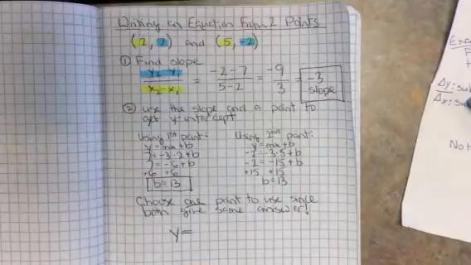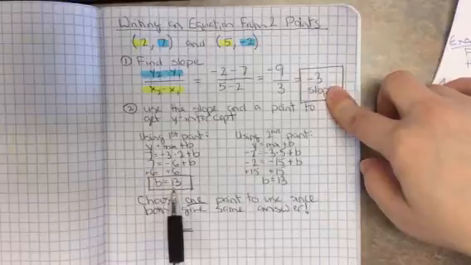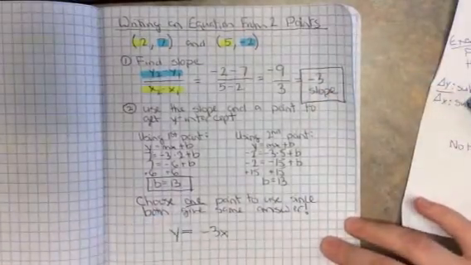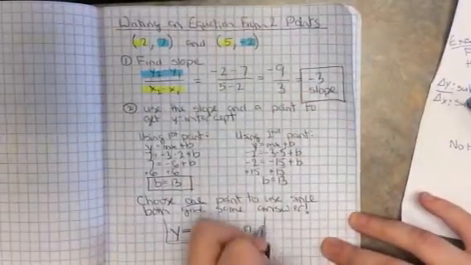13. Now I've got my slope, I've got my start value. Oh, yeah. y equals negative 3x. Negative 3x. Yeah, plus 13. There's my final answer.